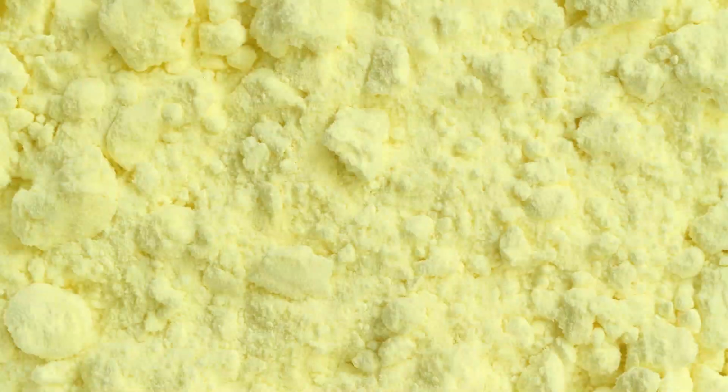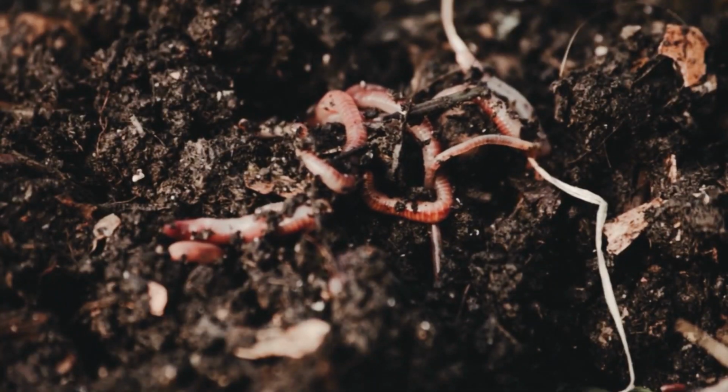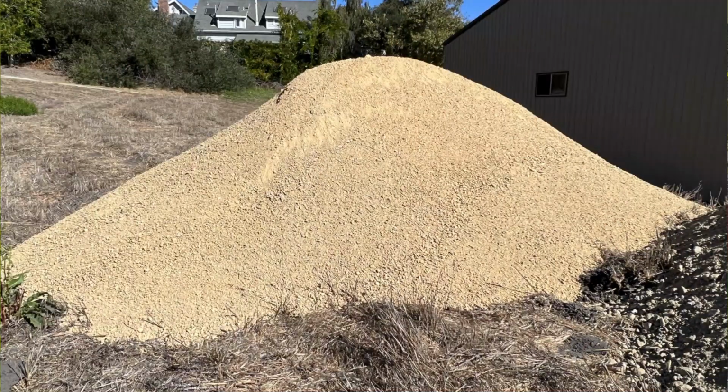Sulfur compounds, garden sulfur, which can increase the acidity of soils. Earthworm castings. Sand. Some people think that sand is an amendment to soil, and it could be. But again, it's something that you have to research a little bit and be careful about. If you put too much sand into a clay soil thinking you're going to improve that clay soil, what you're actually going to get is cement.